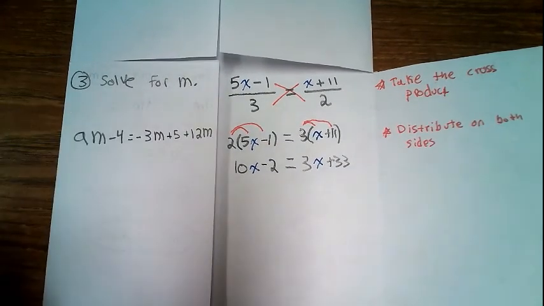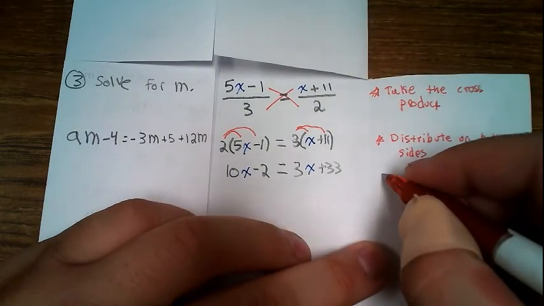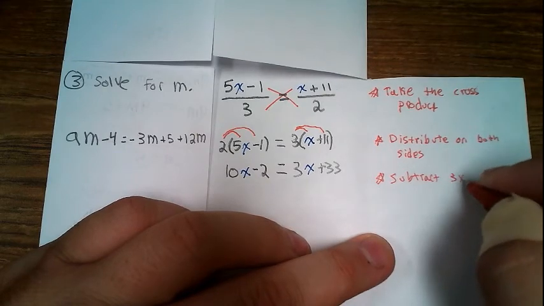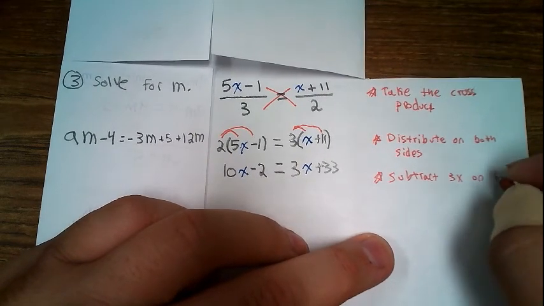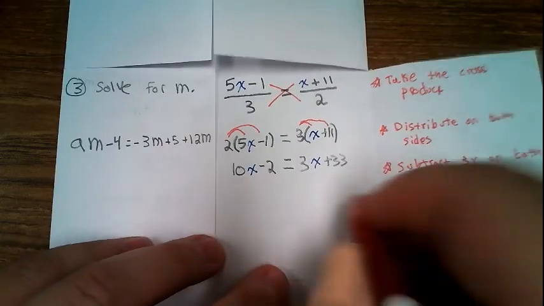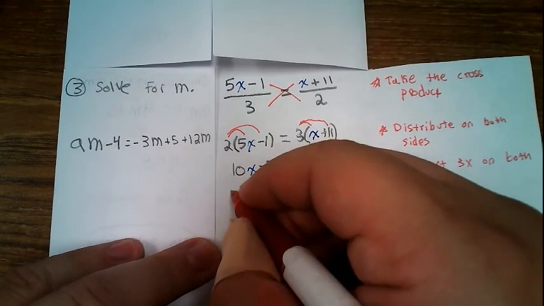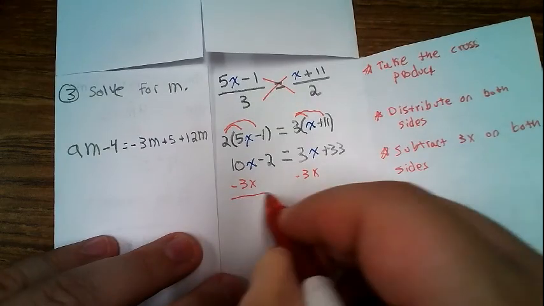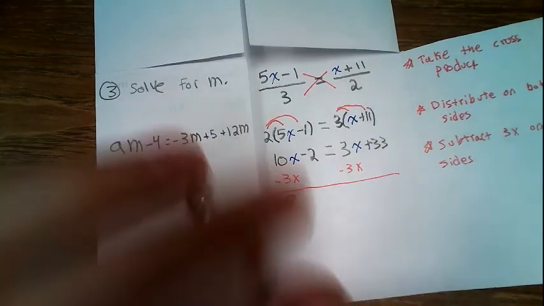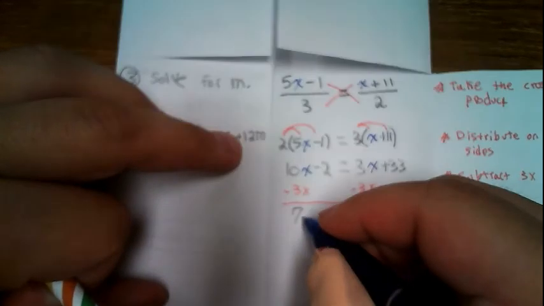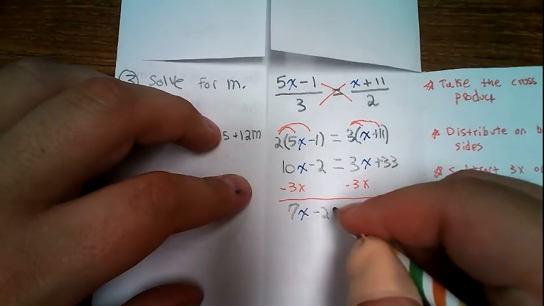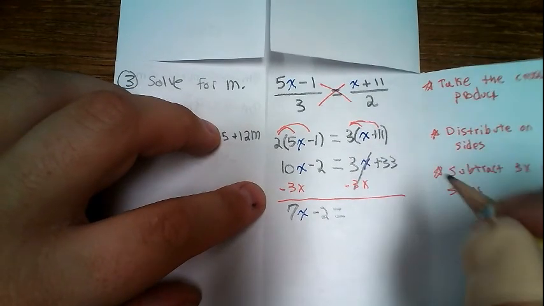So my step here is going to be to subtract 3x on both sides. Subtract 3x, subtract 3x. 10x minus 3x means I have 7x remaining, and I still have a minus 2, and that equals, those cancel, equals 33.